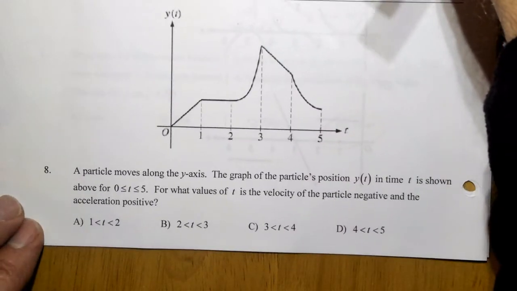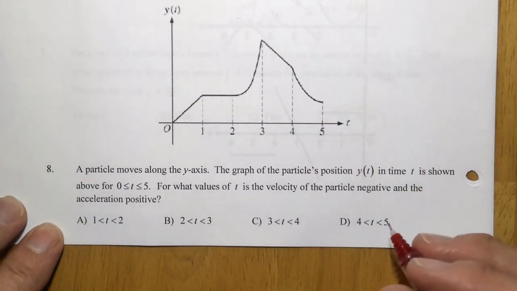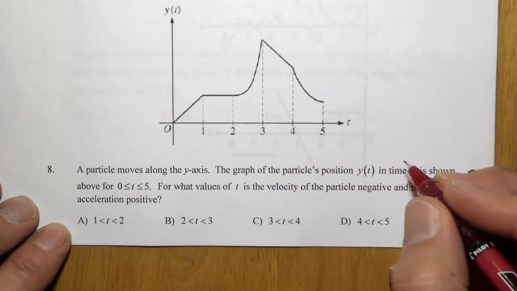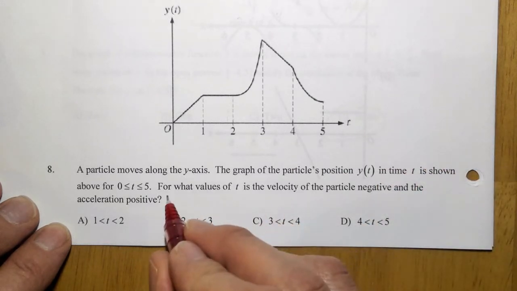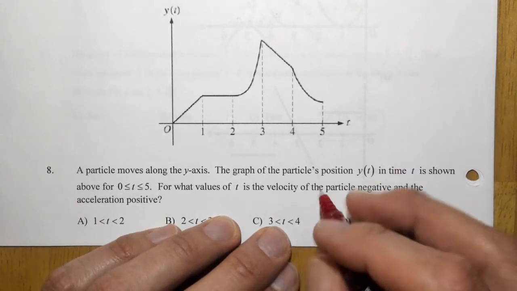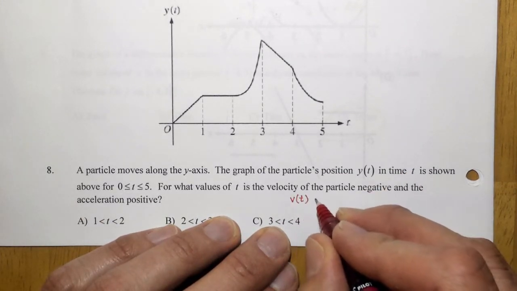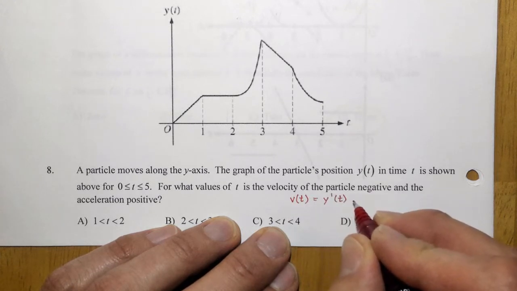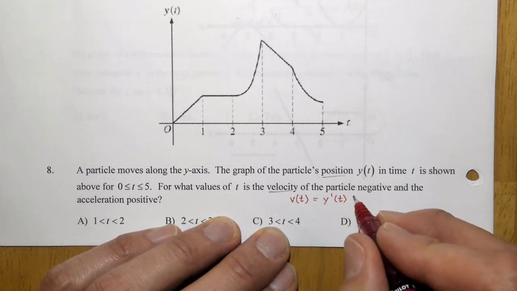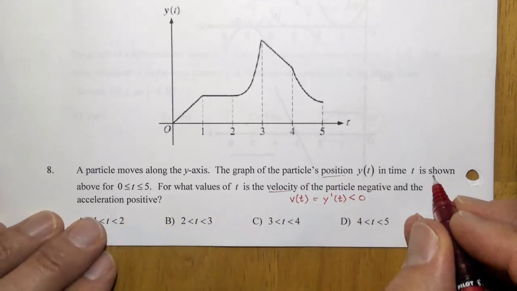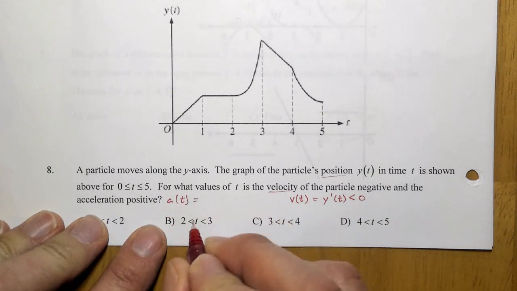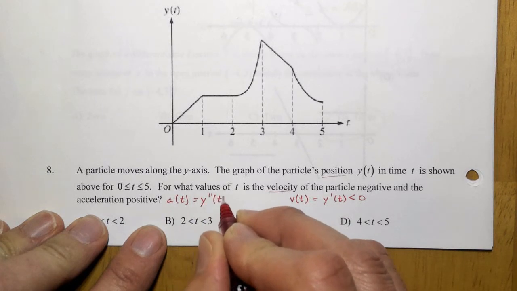With number 8, a particle moves along the y-axis. The graph of the particle's position, y of t, and time is shown. So in essence, this is like our f of x. For what values of t is the velocity of the particle negative? So v of t, which is equal to y prime of t, because we know velocity is the derivative of position, has to be negative. And the acceleration, a of t, which we know is equal to the second derivative of position, must be positive.